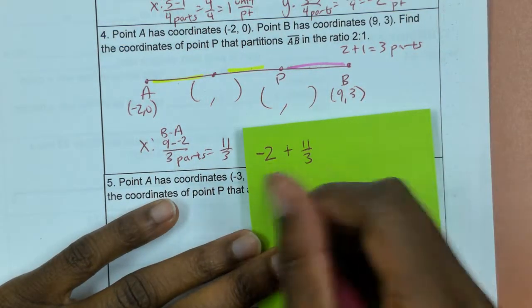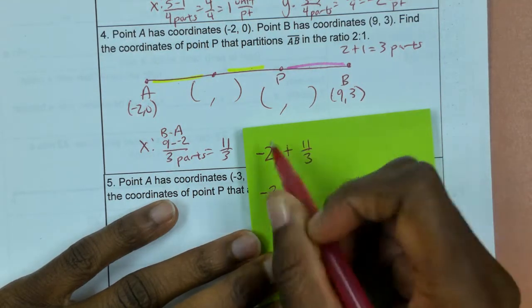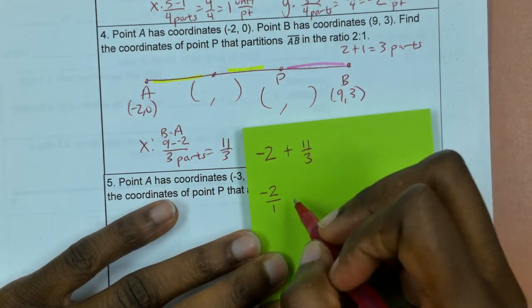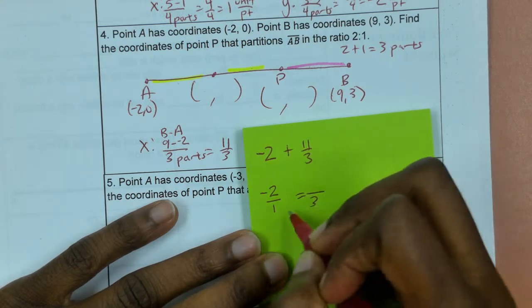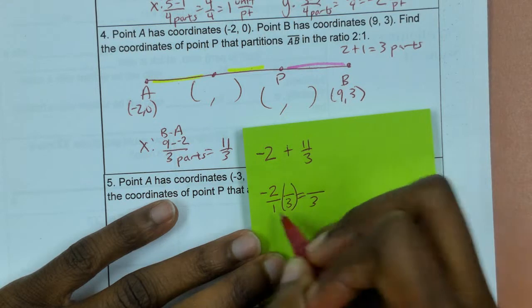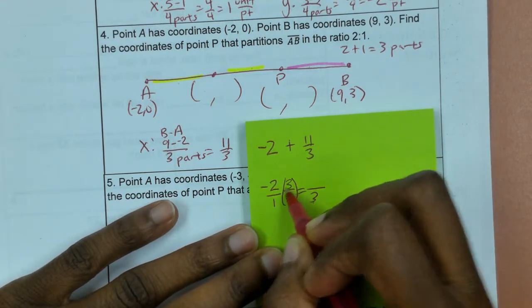In order to add fractions, we need that common denominator. So we need to convert negative 2 over 1, which is what this is understood to be, to a denominator of 3. So we need to multiply by a 3 in the denominator, which means we need to multiply the numerator by a 3.